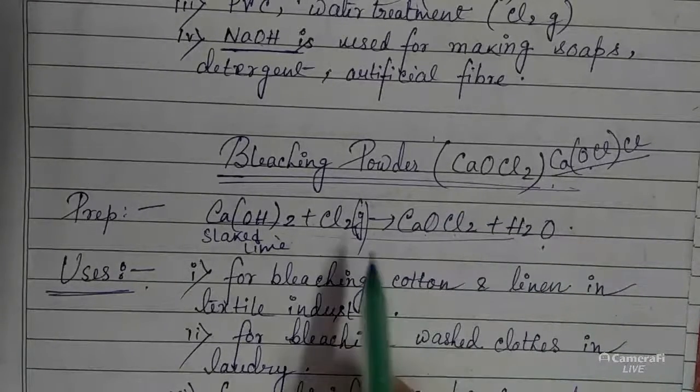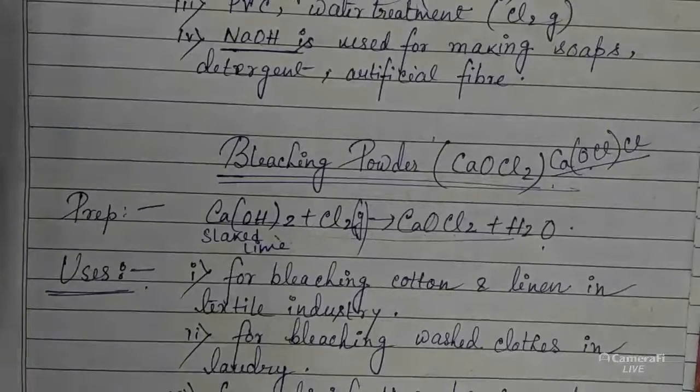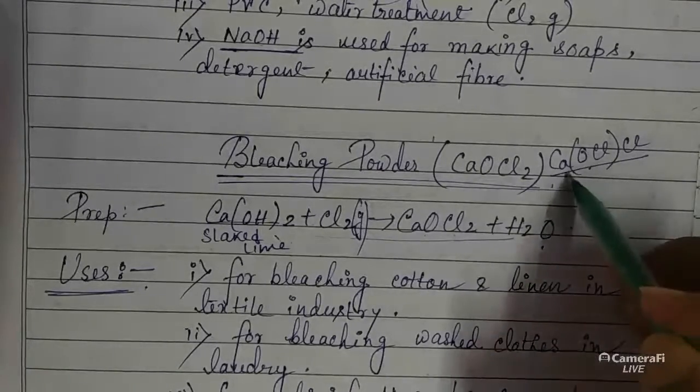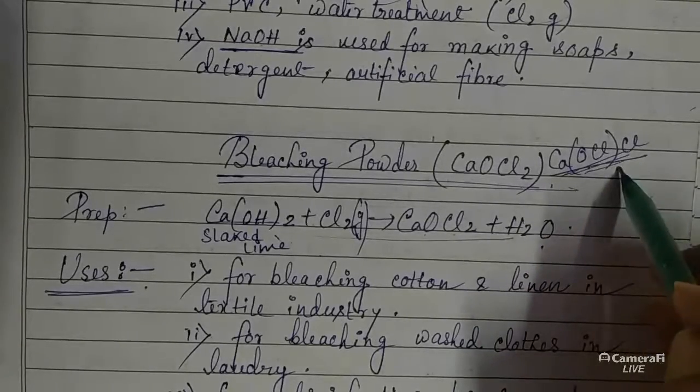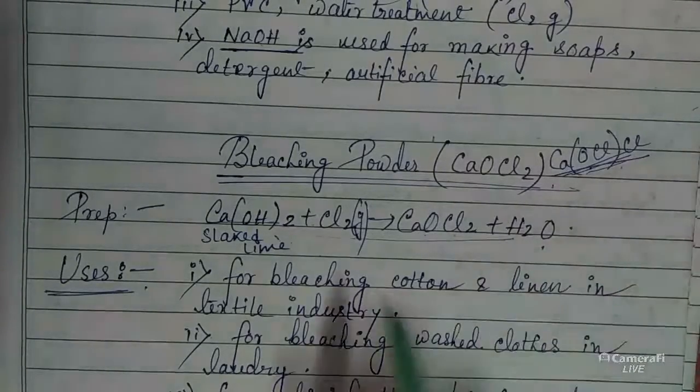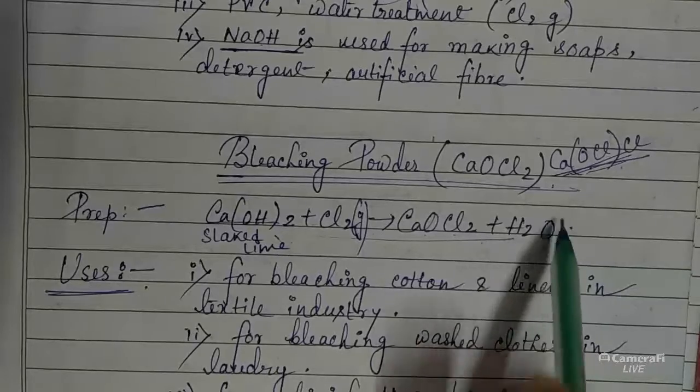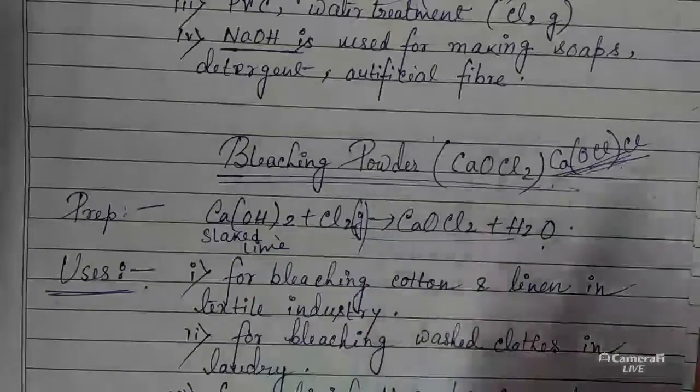So when chlorine gas is passing through the slaked lime solution, then bleaching powder will come from here, and the actual formula of bleaching powder, CaOCl2, is CaOCl group Cl. Understood? And this is the chemical reaction which is going on for the preparation of bleaching powder.